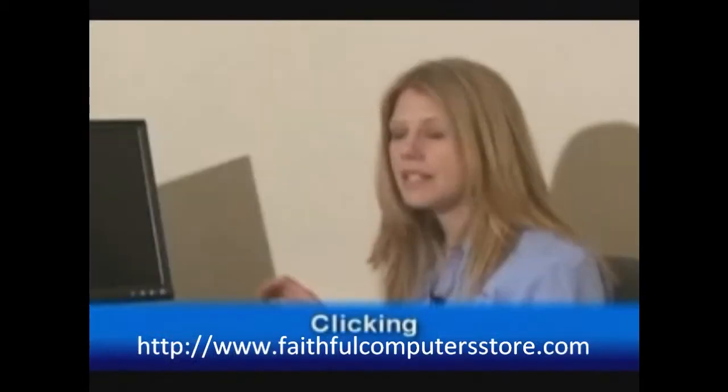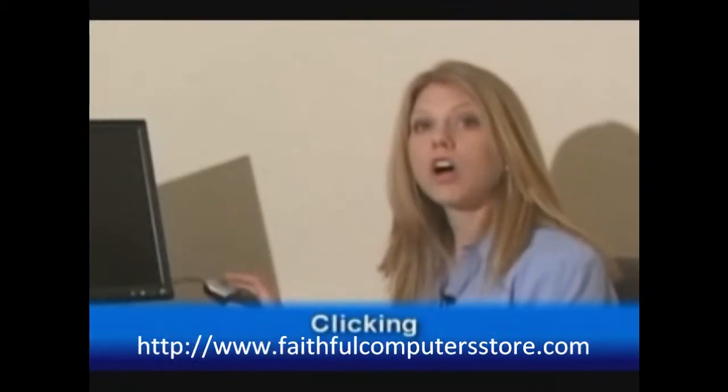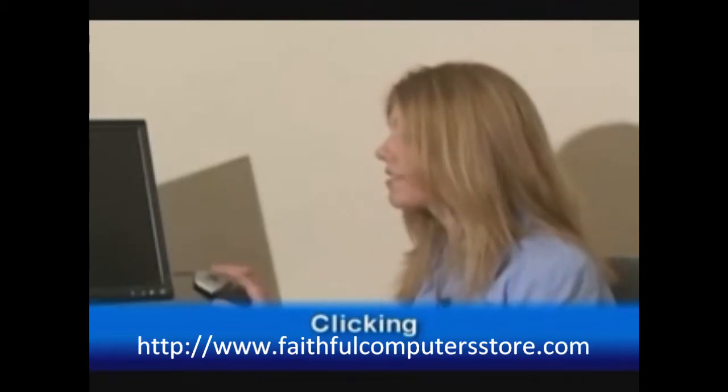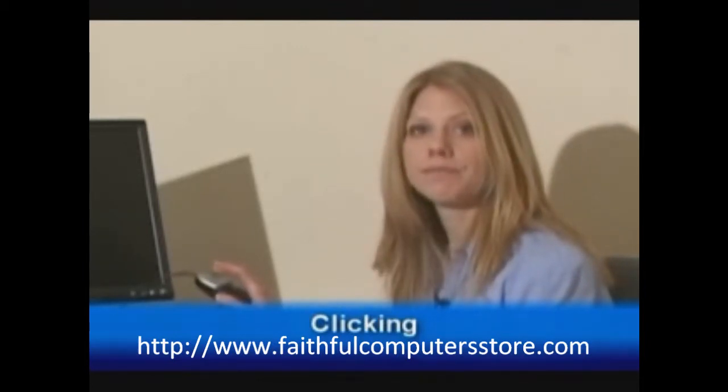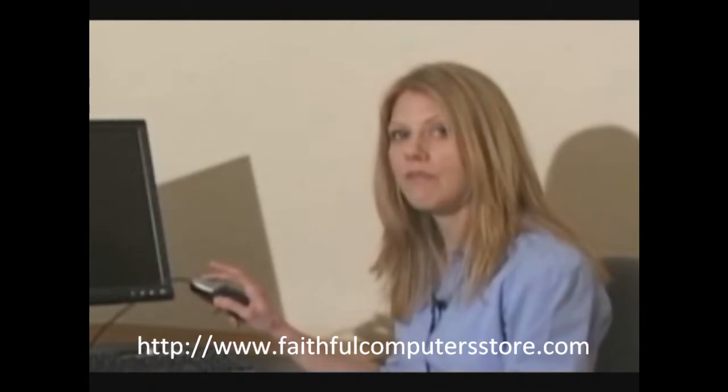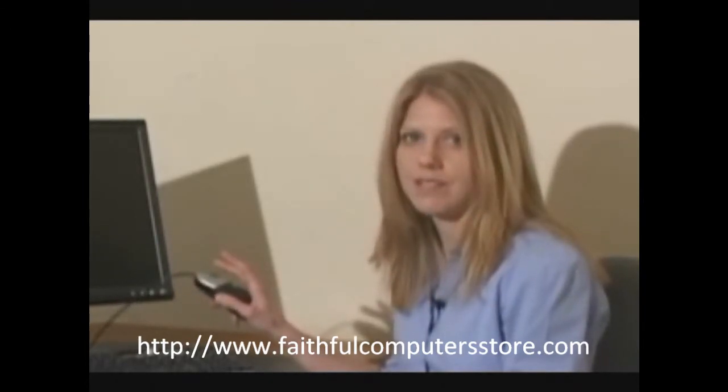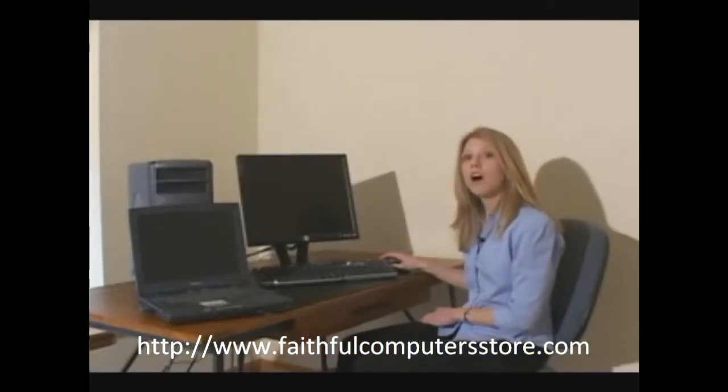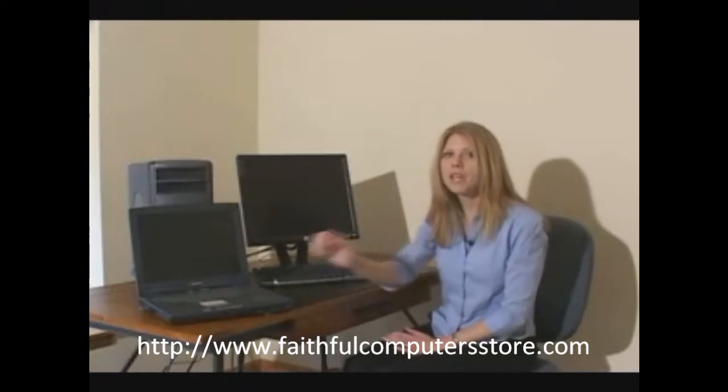One of the first things you're going to need to know is clicking. You'll hear this term a lot. Pressing the right or left button on your mouse is referred to as right and left clicking. To right click means to press and release the right mouse button once. On a laptop, to right click, you press and release the right button below the finger pad.